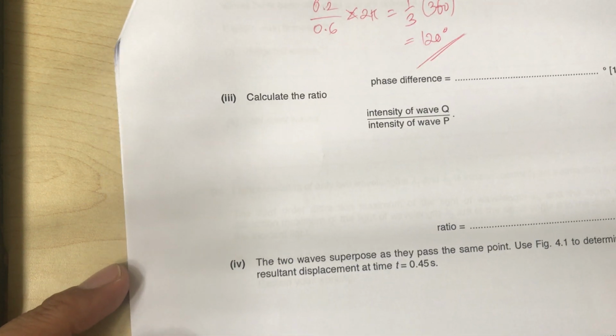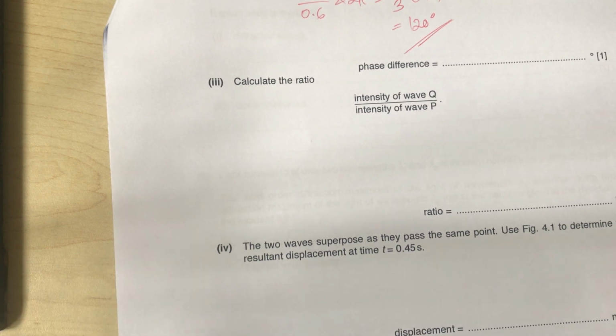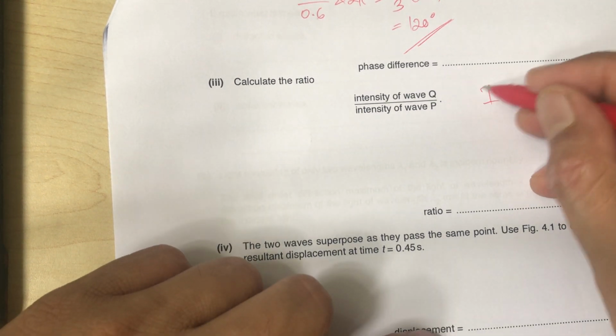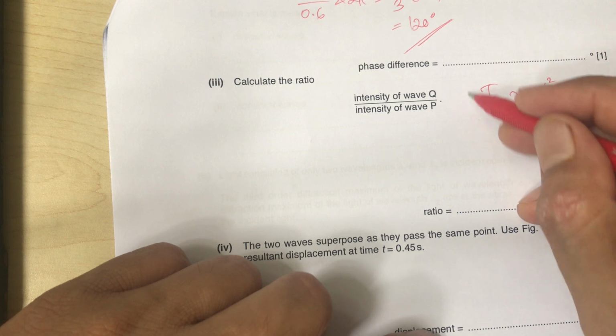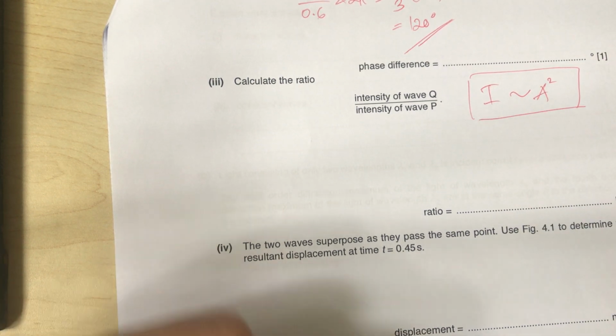Calculate the ratio of the intensity of Q and P. The intensity is proportional to A squared.